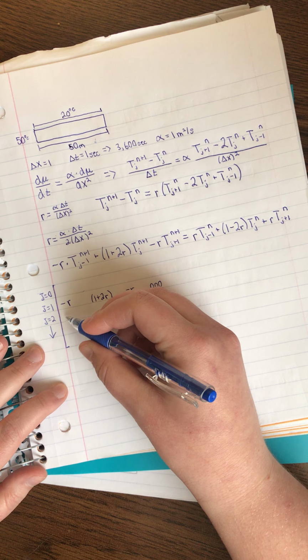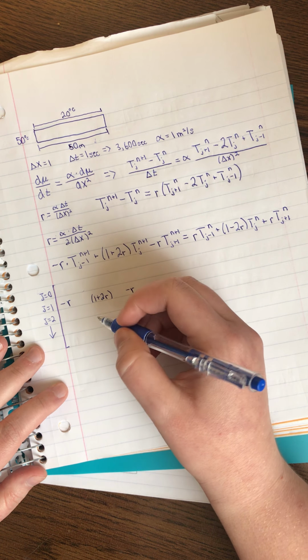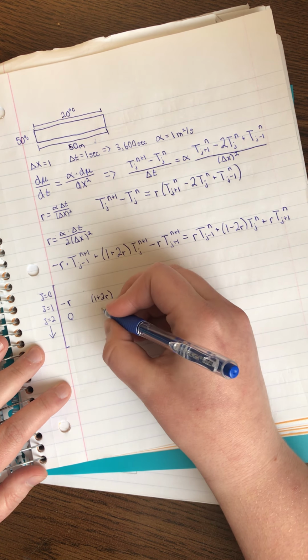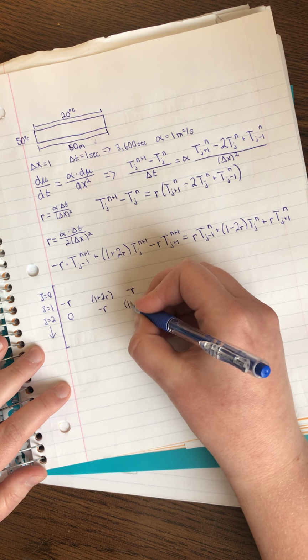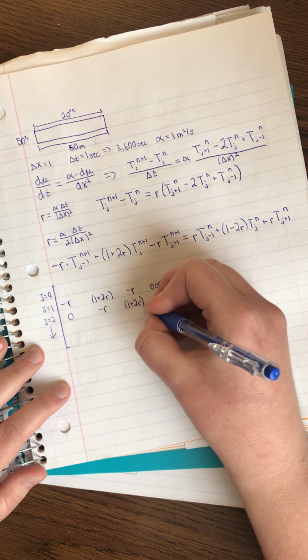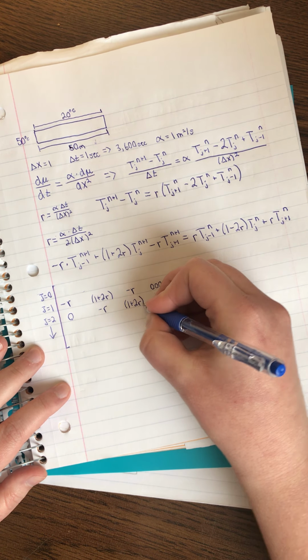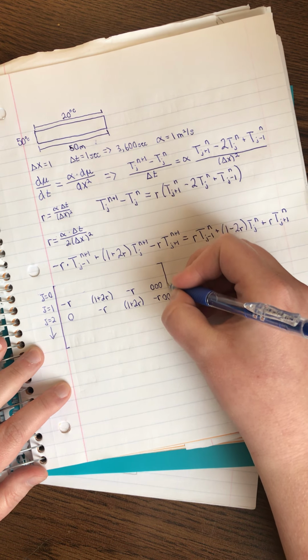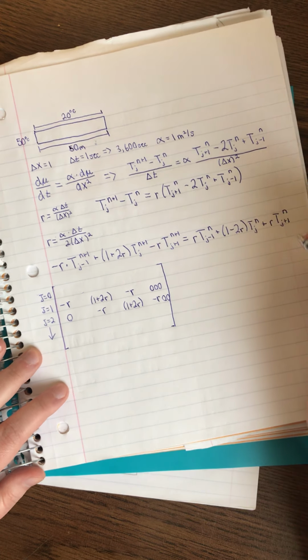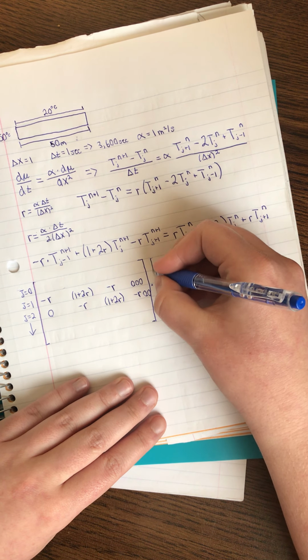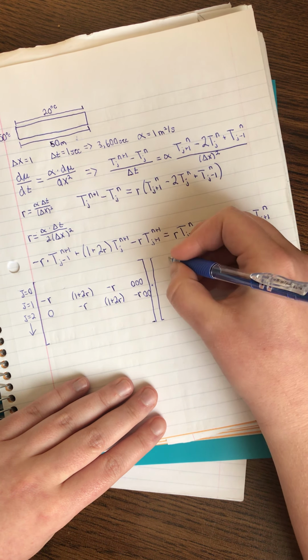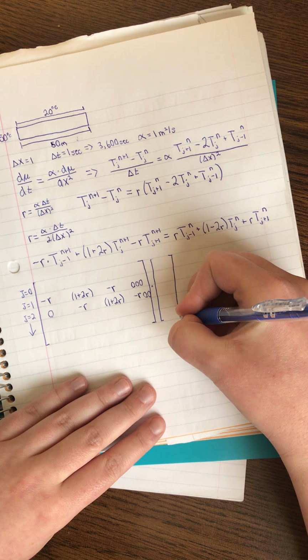And then for the next one, this all just shifts over 1. So this one will be 0, this one will be negative r, this one will be 1 plus 2r, and then this will be negative r, and the rest zeros. And then this is going to be multiplied by our temperatures.